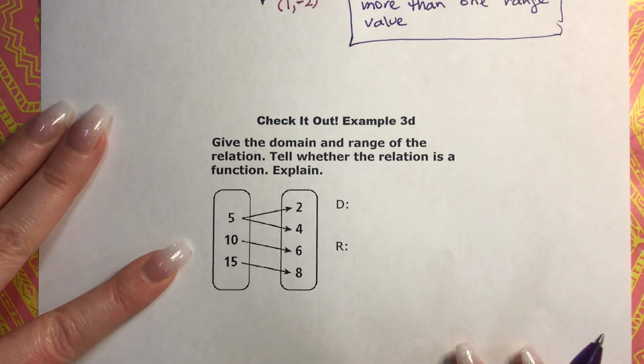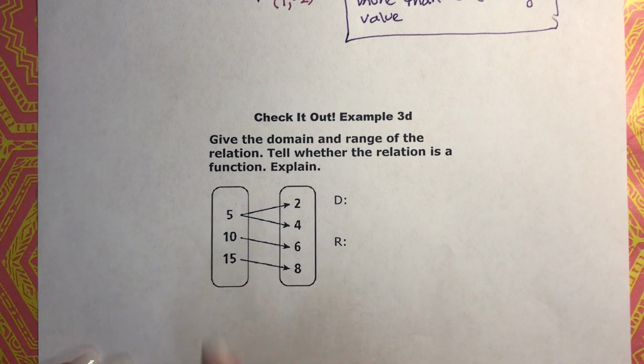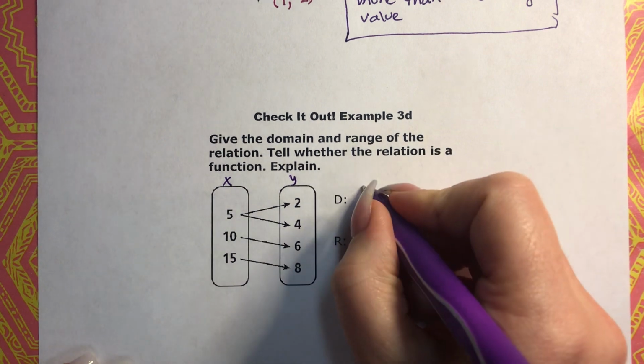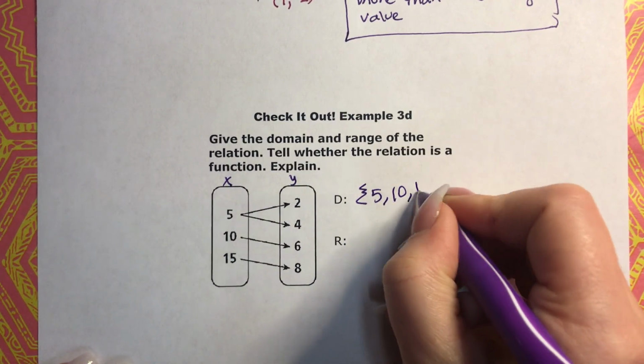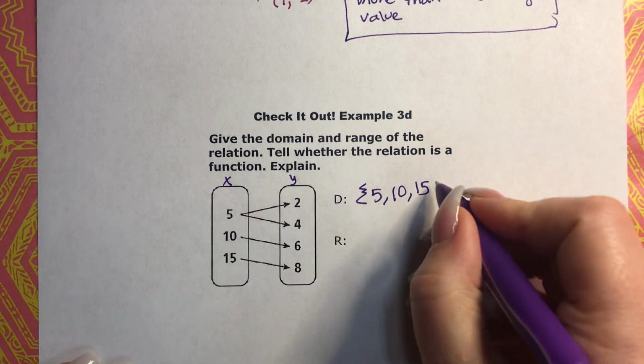Let's go ahead and look at Check It Out, example 3D. For 3D, I love these because we have the domain and the range right here. So let's write the domain: 5, 10, and 15. We just have distinct ordered pairs, so it's going to be discrete.